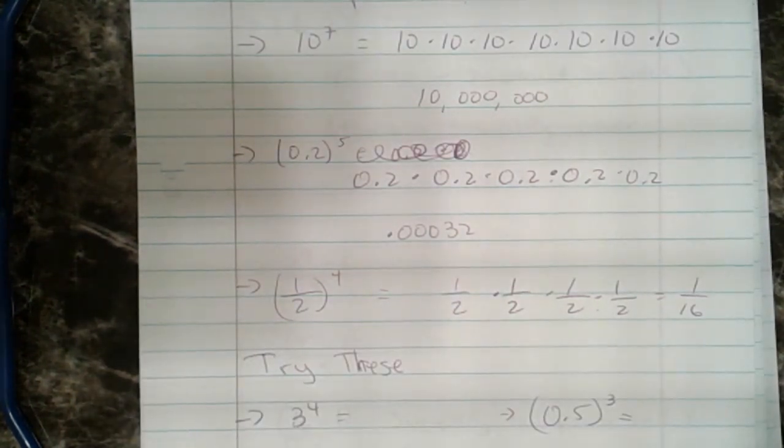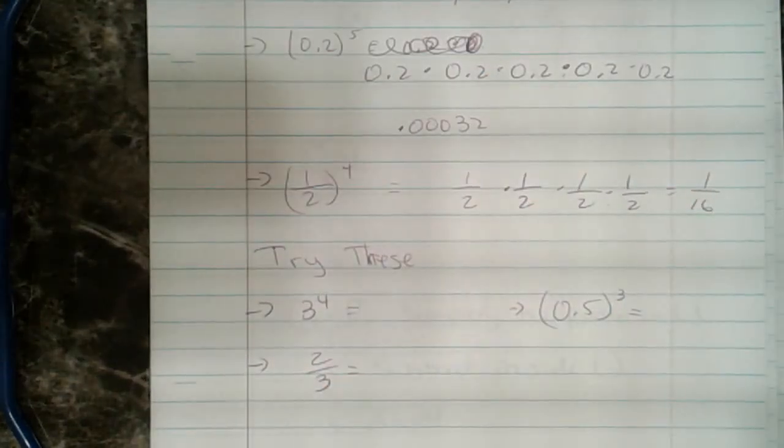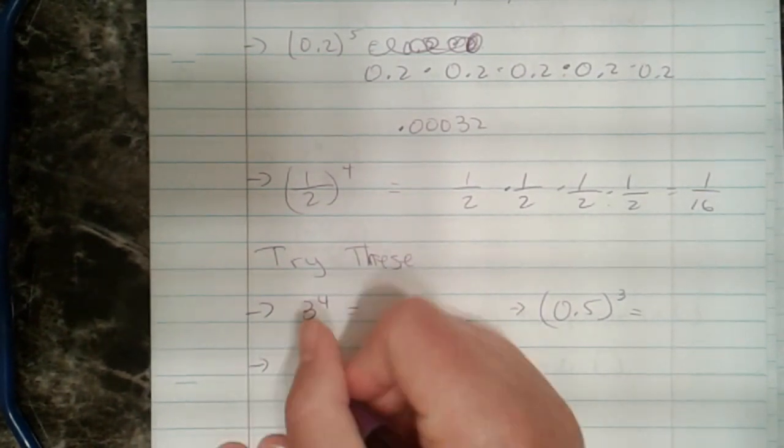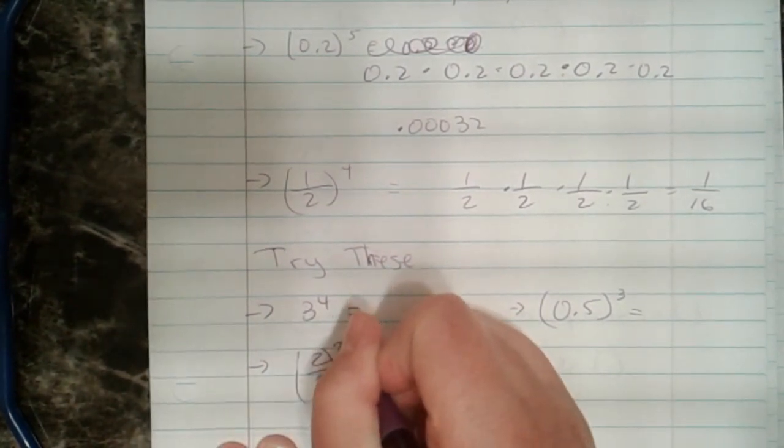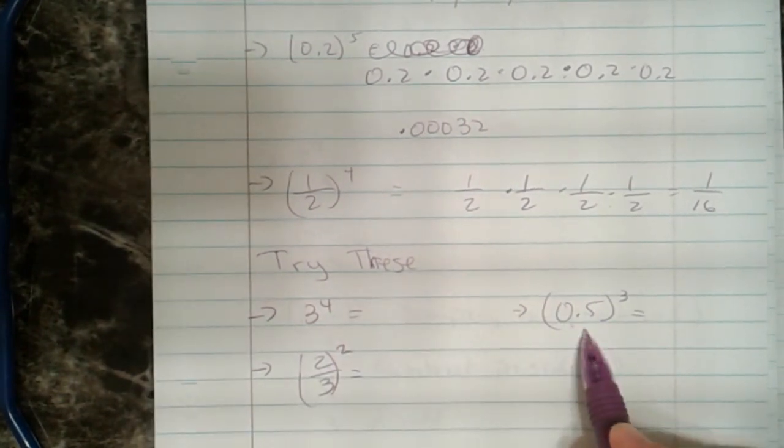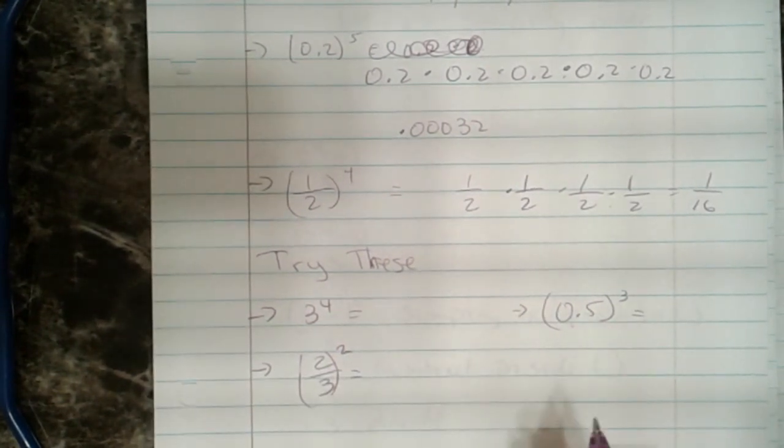Try these: 3 to the 4th, 2/3 to the 2nd, and 0.05 to the 3rd. Go ahead and pause the video and work these out.